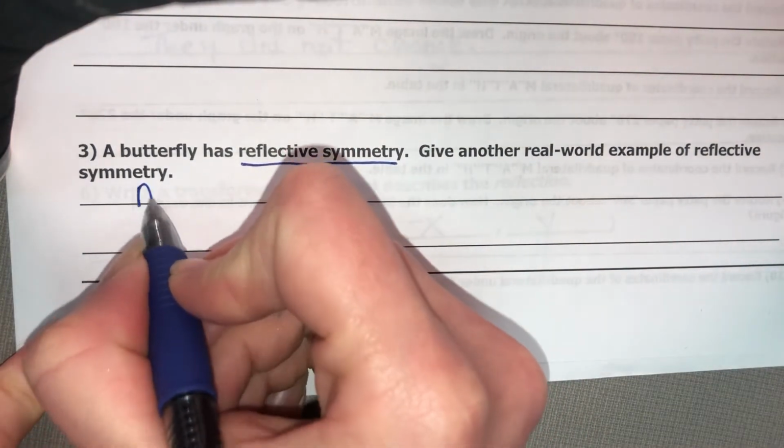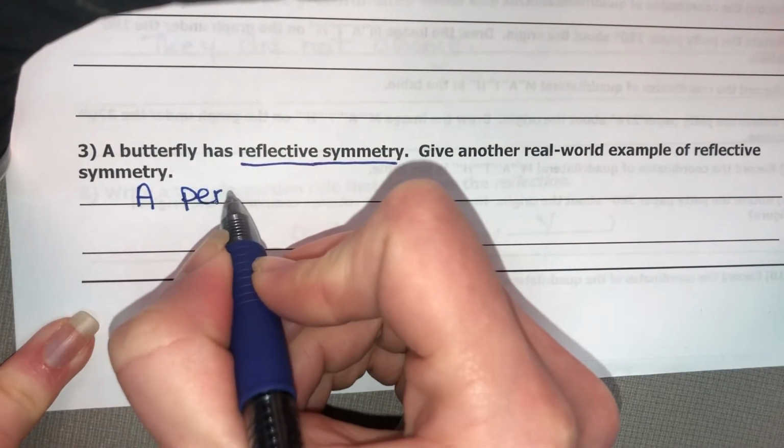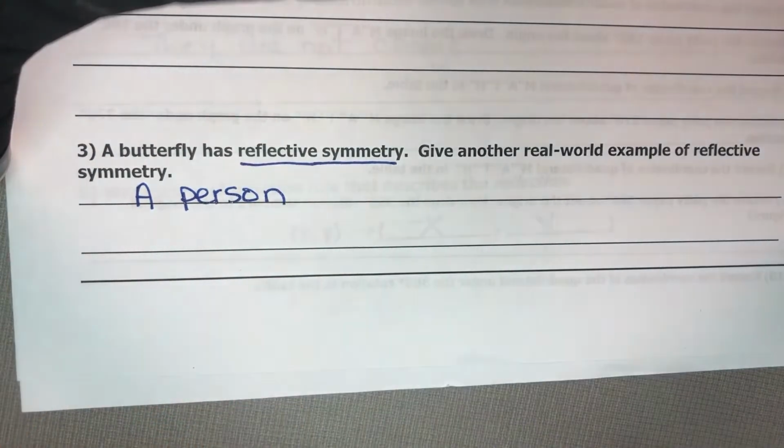Well, a person has reflective symmetry. You kind of have a vertical line of symmetry on you. I know sometimes we're not exactly the same, the left and right sides, but pretty close. Something else that has reflective symmetry, something that if you folded it in half, it'd look the same on both sides.